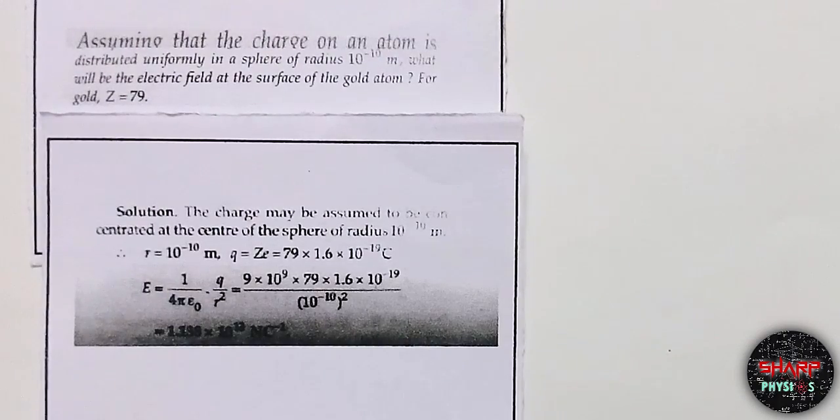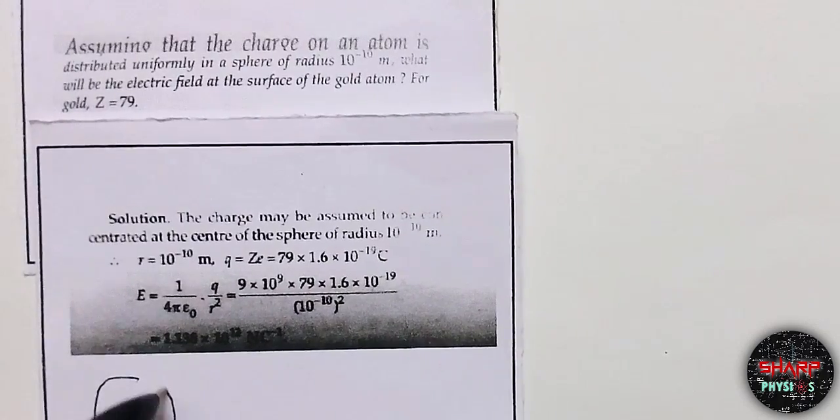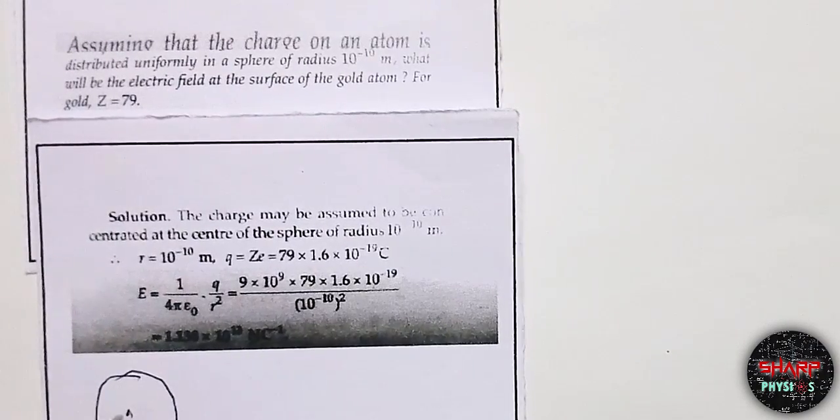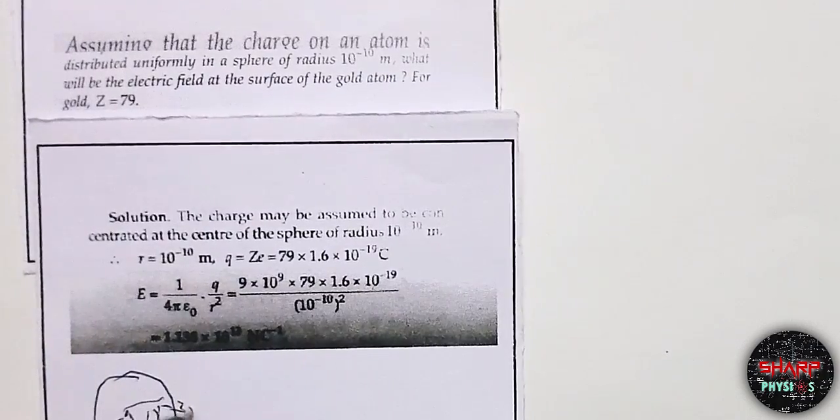So let us assume that the charge is concentrated within a sphere of radius 10 to the power minus 10 meter. Around that particular sphere, the charge is concentrated like this. For this particular area we are going to calculate the distance.